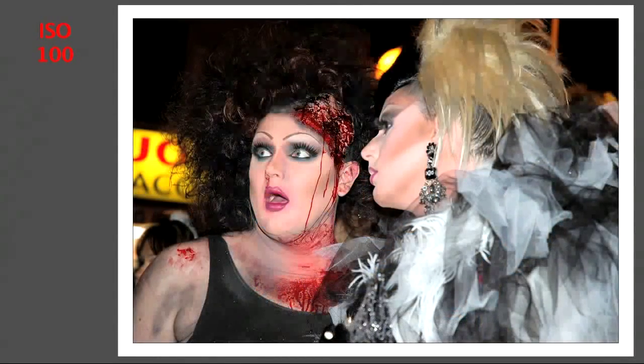I took this image at a Halloween parade, which was at night. Even if I didn't have too much available light, I used the flash on my camera. That's why I could use the low ISO of 100, because I added extra light with a light source like a flash.